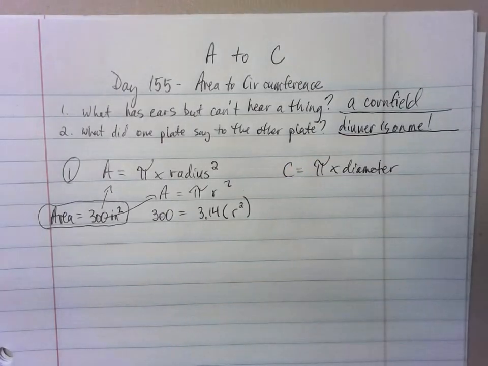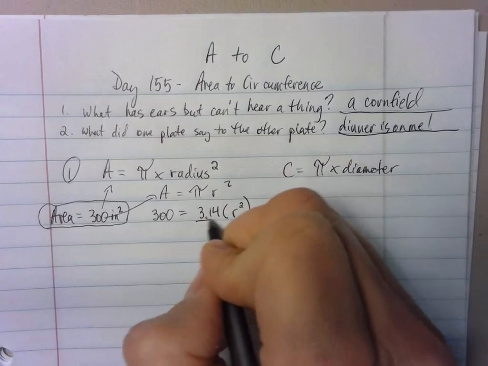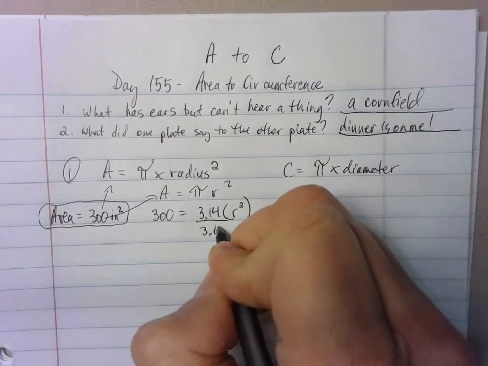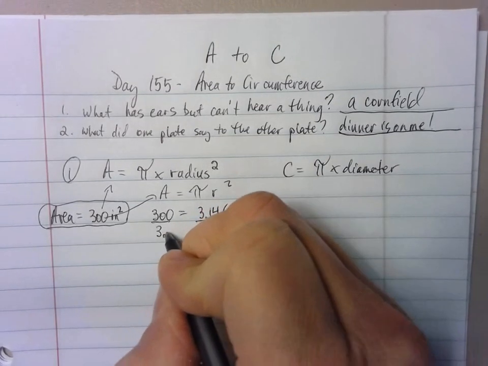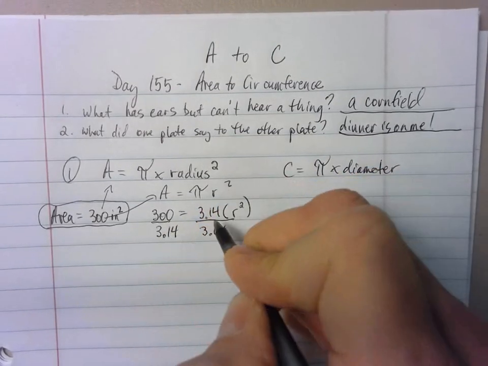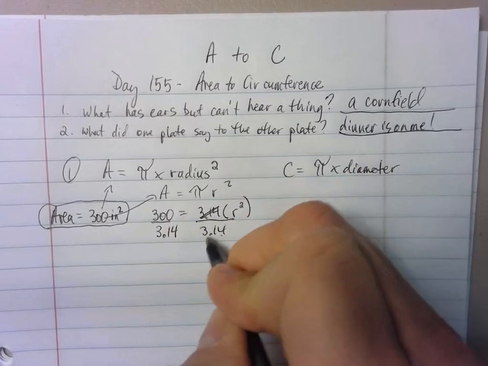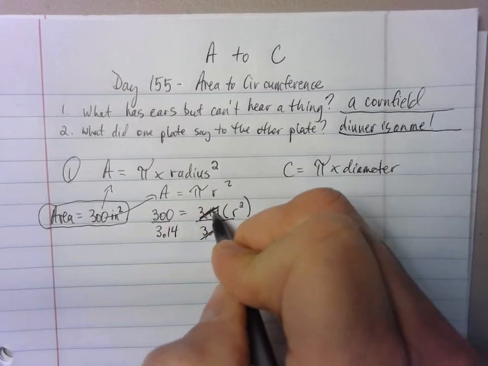Alright, so just like when we go from circumference to area, the first step is the same. We're going to divide by pi. So we're going to do 300 divided by pi. And over here, 3.14 divided by 3.14 is just 1, so they cancel out.